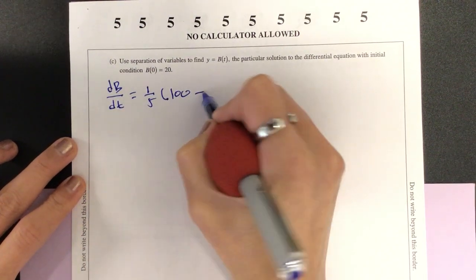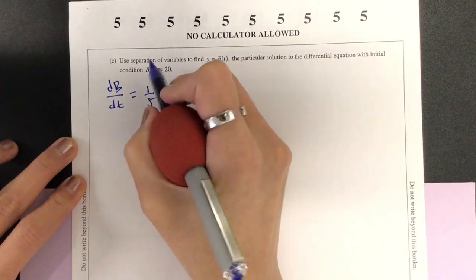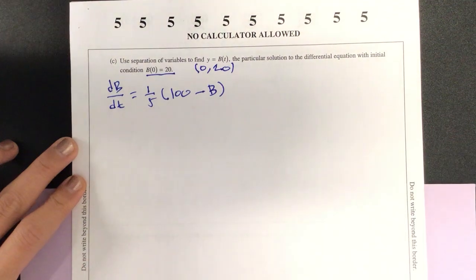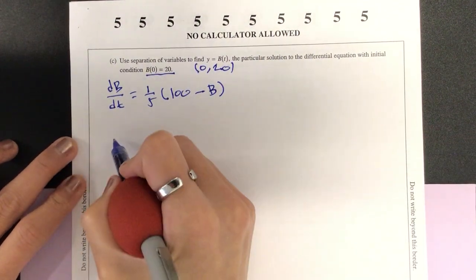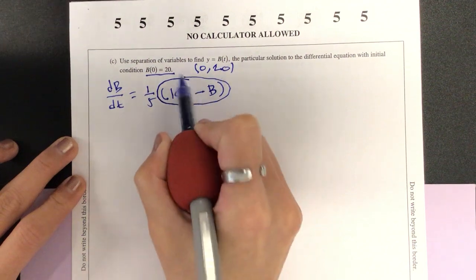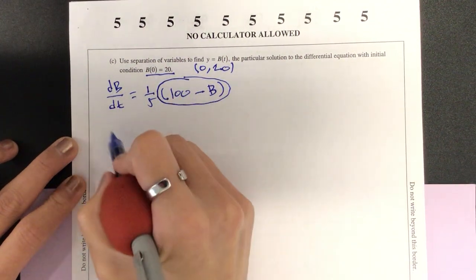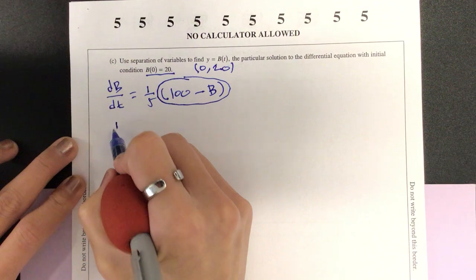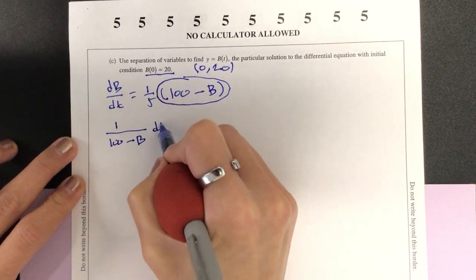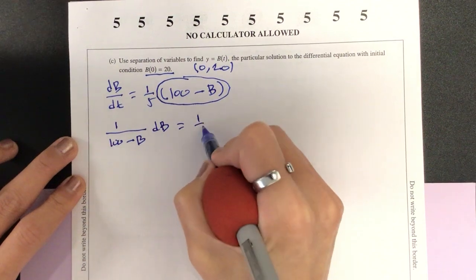So this is given. And also put on here our initial point was at (0, 20). That we're going to plug in almost towards the end. So let's go ahead and put them together. I am going to put 100 minus B with the dB and move the dt over using algebra. So we have 1 over (100 minus B) dB is equal to 1/5 dt.